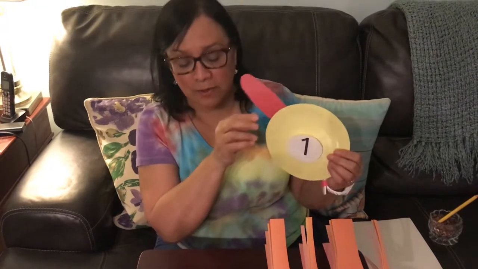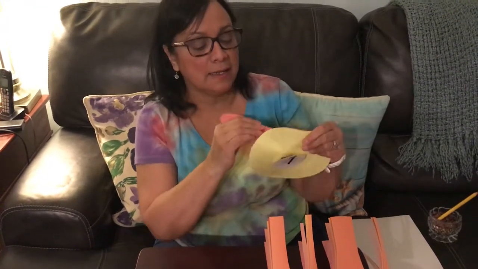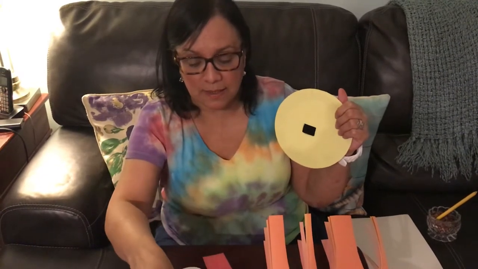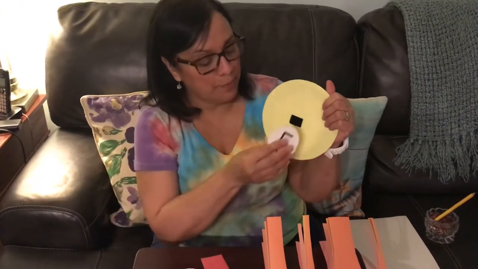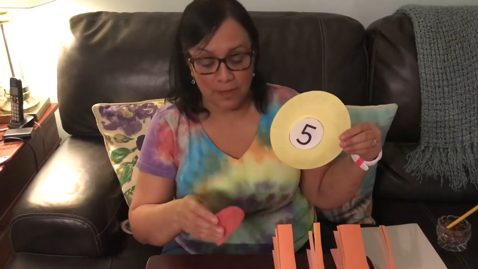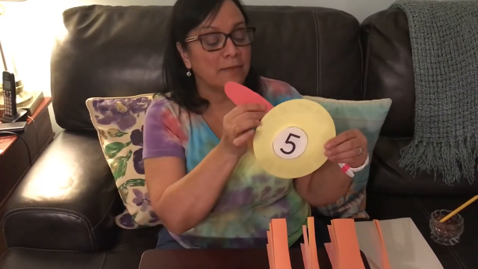Let's try another number. Let's say I had the number, let's pick any number, the number 5. You would say, how many petals now? And your child could use their fingers to count to 5. 1, 2, 3, 4, 5. And then they would take the petals and put them on and see if they could count each petal individually.